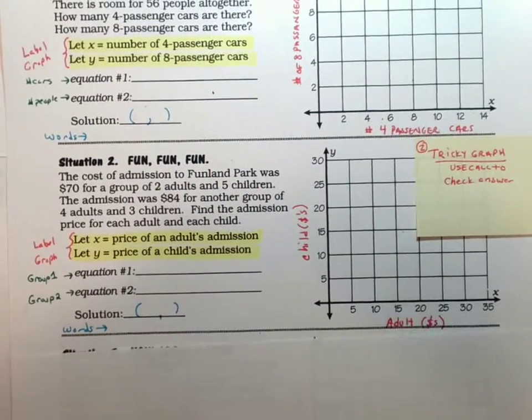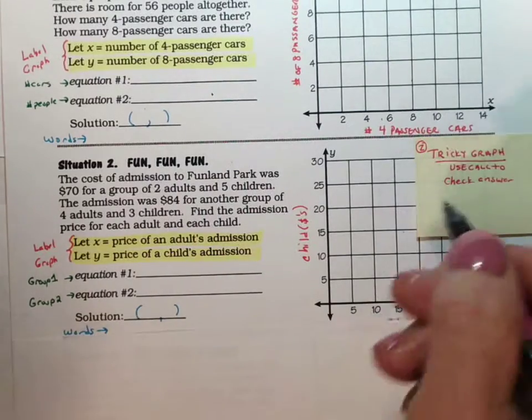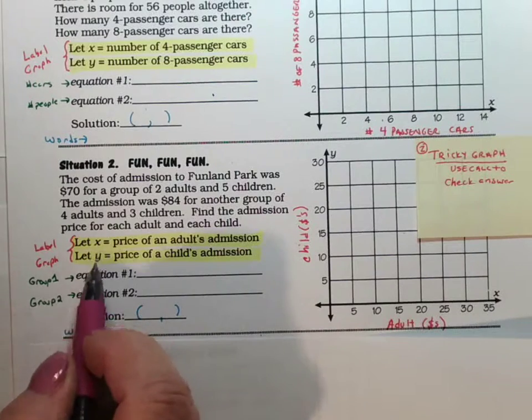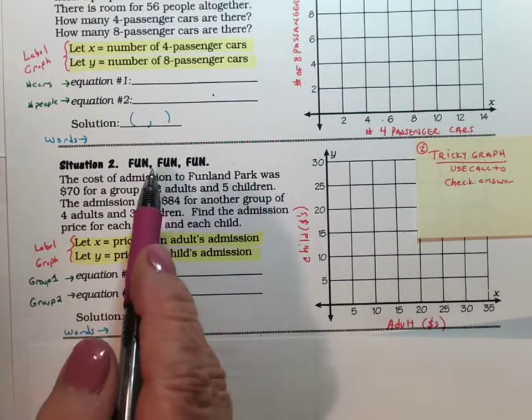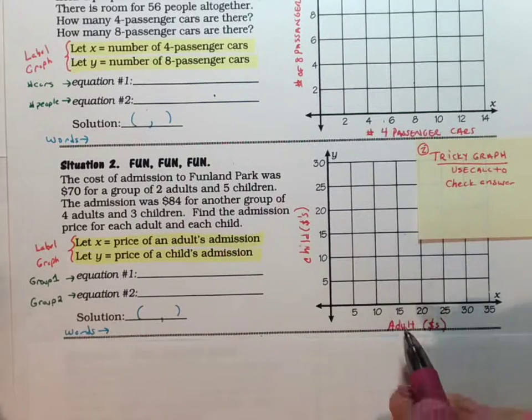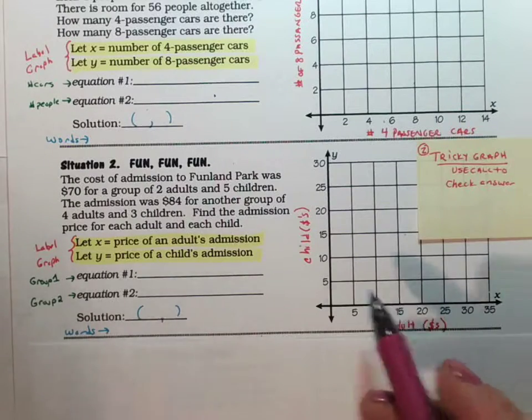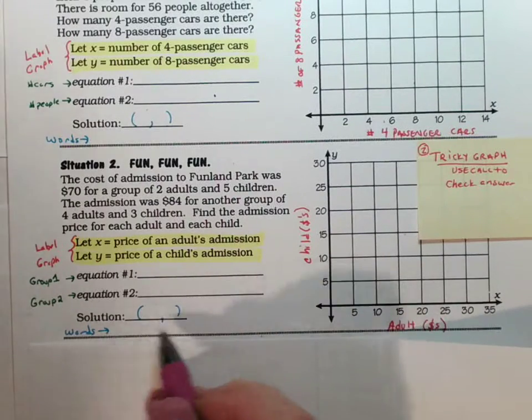I'm going to warn you that the second problem is going to have a graph that's going to be tricky to read. So you need to make sure that you check your answer to ensure that you have done it correctly. Here, they define the x and y variables for the fun problem. So x is adult dollars, y is child dollars. Graph it, find the solution, answer in words.